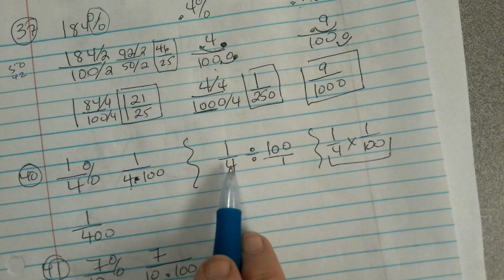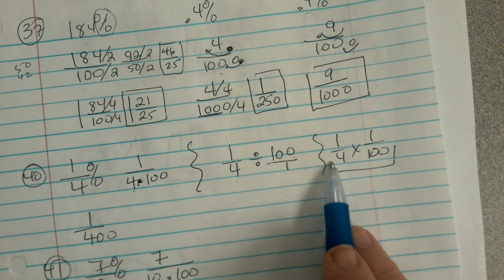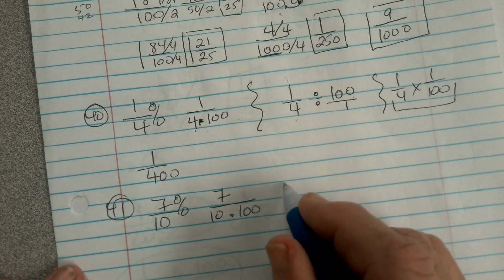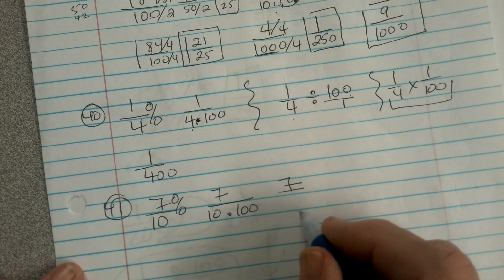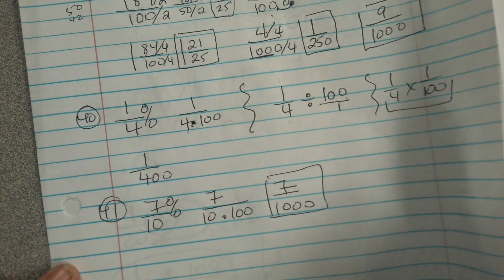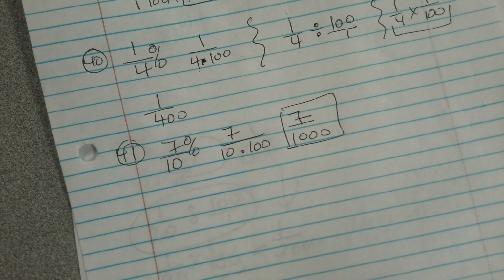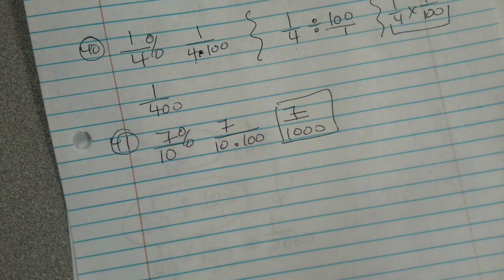Or you could have done 7/10 divided by 100 and then leave, change, flip. So what does this come to? 7 over what? 7 over 1,000. Put that on your answer sheet. And okay, so I don't know how much we're going to get this done.